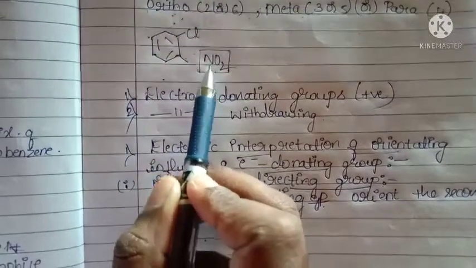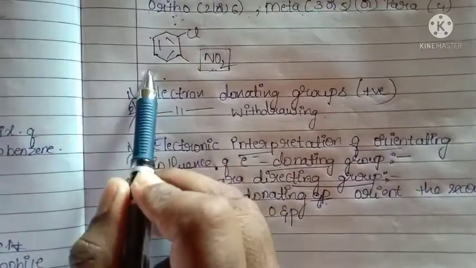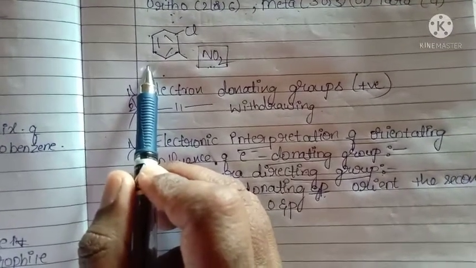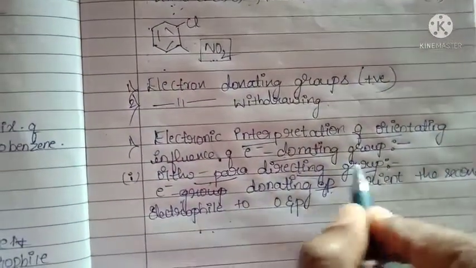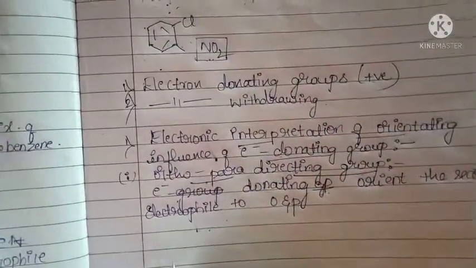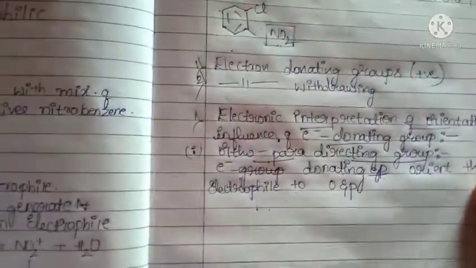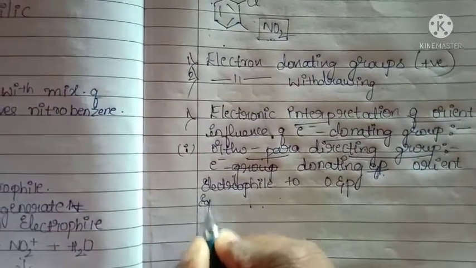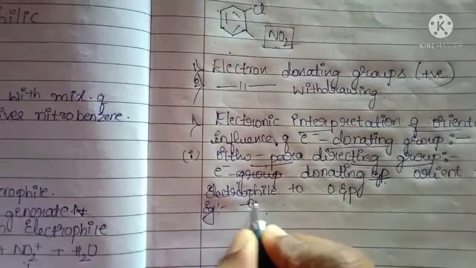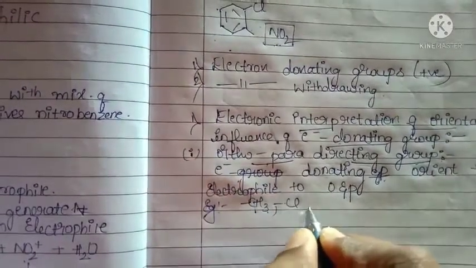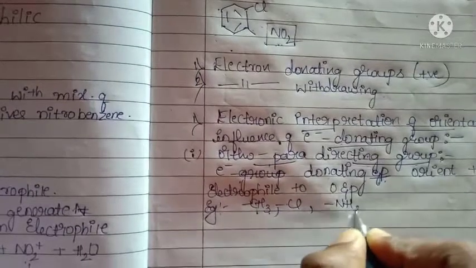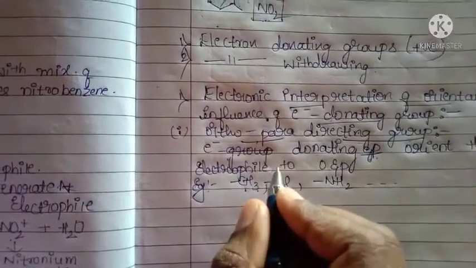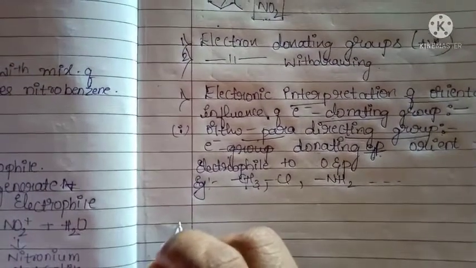Another possibility is another electrophile should be added to that benzene ring. Either it increases or decreases the substitution. This is all about the ortho para directing group. The ortho para directing nature of these groups can be explained in two ways. There are examples for these groups: CH3, Cl, NH2, etc. Okay, these are the main ones. Here ortho and para directing nature of these groups can be explained in two ways.